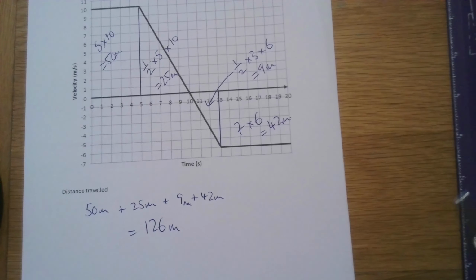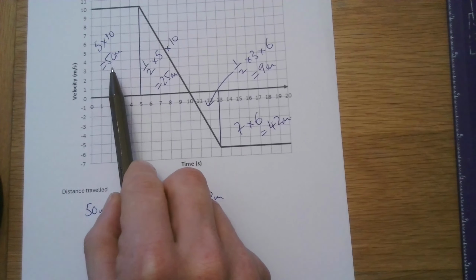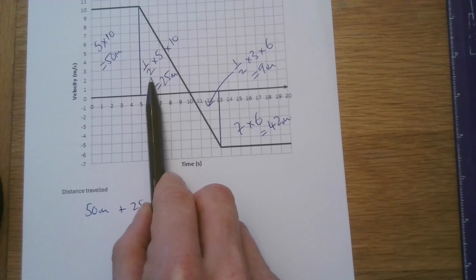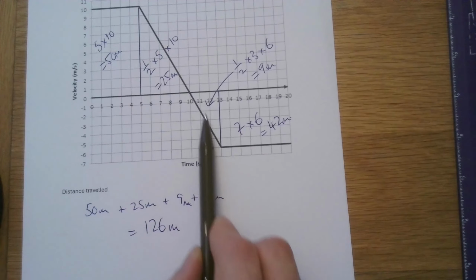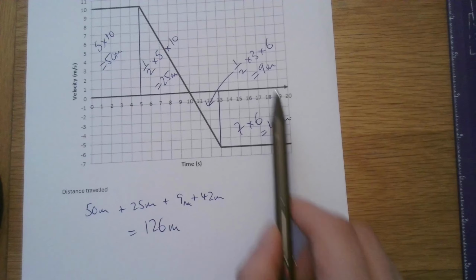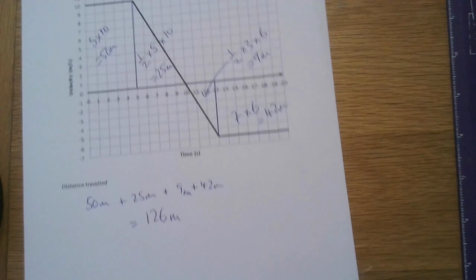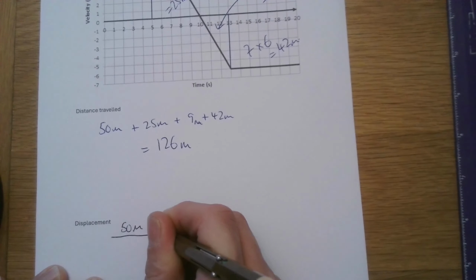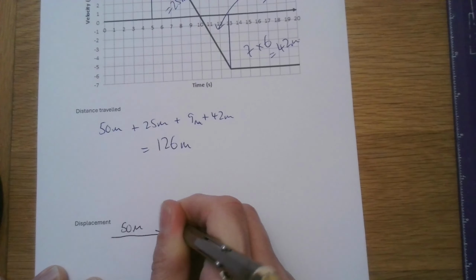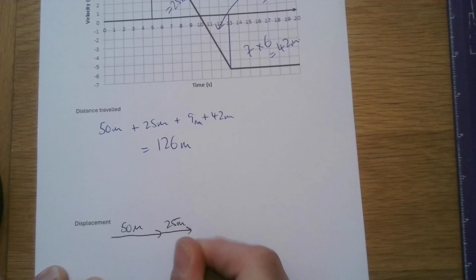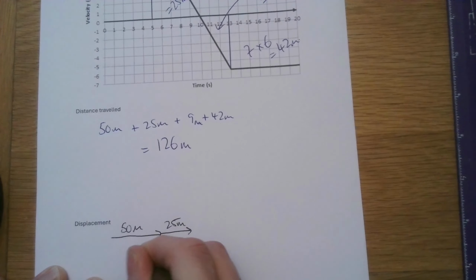Let's just remember what we've seen already. So we've seen that it's moving to the right and moving to the right. So it's moved to the right a total distance of 75 meters, and then it comes to rest. And now because we've got negative velocities, it's now moving to the left. So it's now moving to the left 9 plus 42, so 51 meters. So what's actually happening here, our first section, it's moved to the right 50 meters, and it's moved to the right again 25 meters. It then comes to rest, and now we're going to move back to the left because it's a negative velocity. So it moves back 9 meters and then 42 meters.